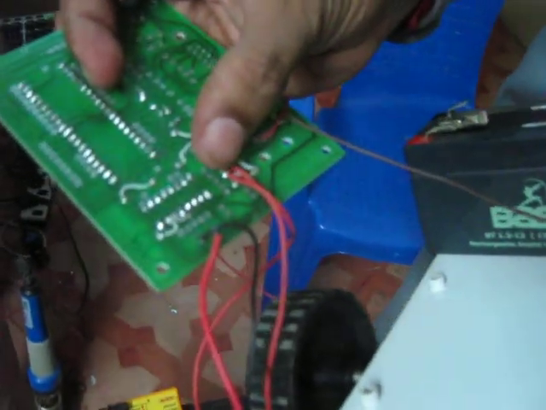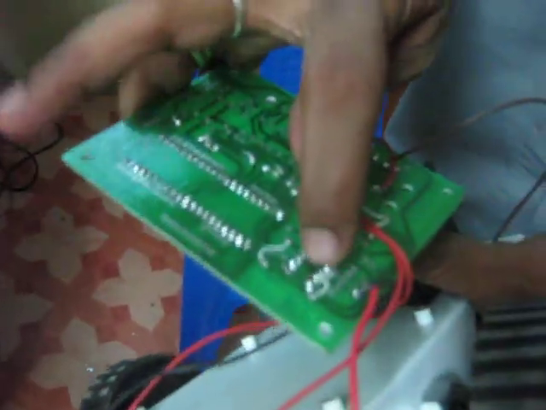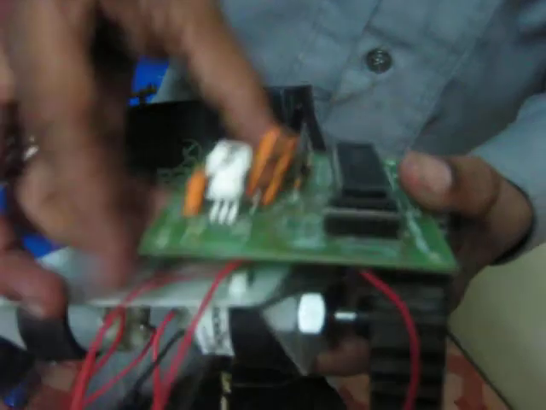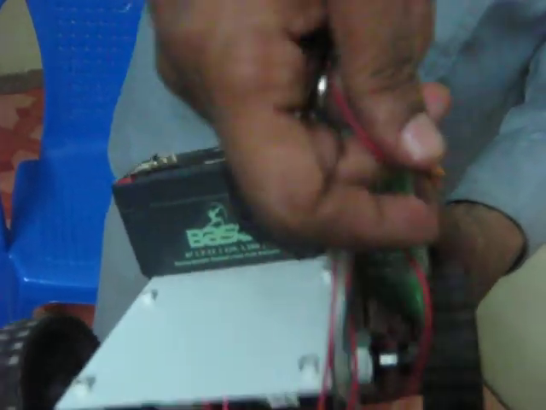From the DC motor, you will get positive and negative, and it is connected to the L293D. So these are the power supply wires. Connect positive to positive, negative to negative of this DC motor.